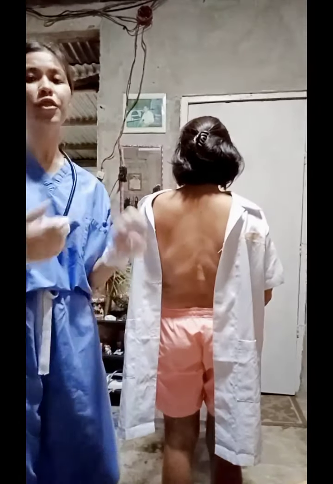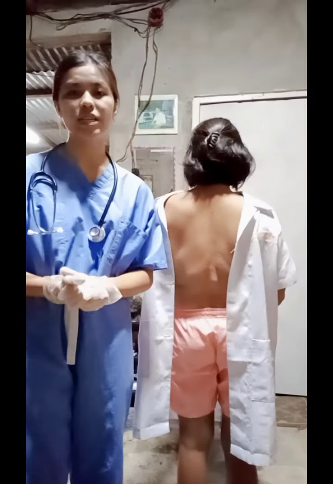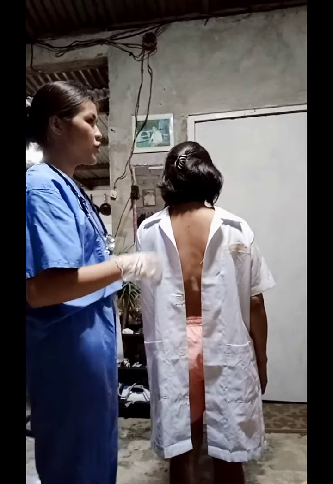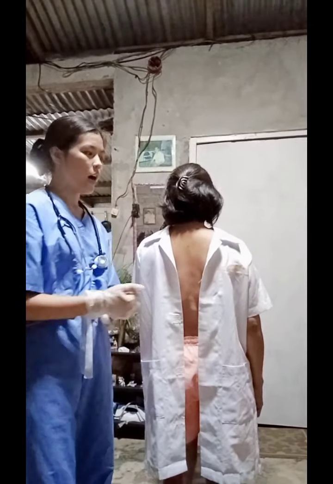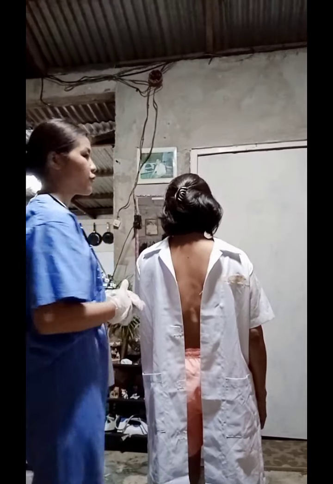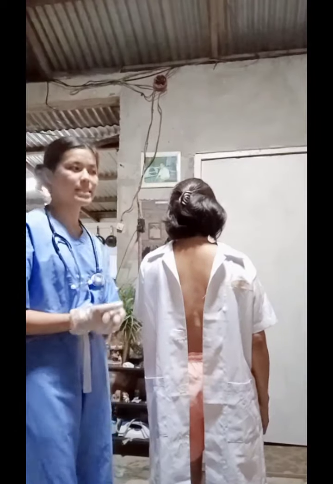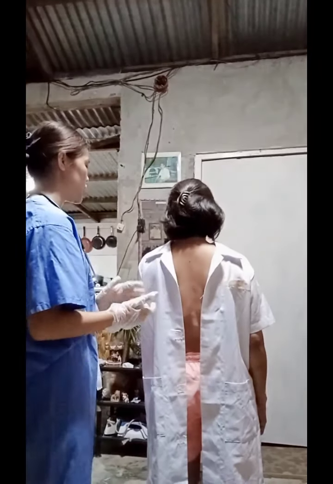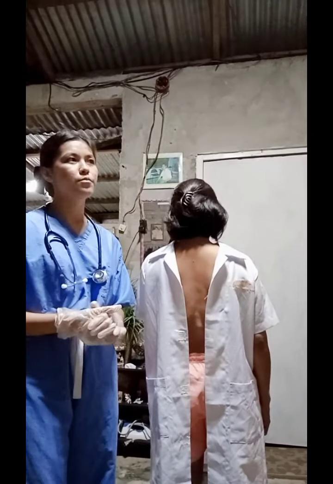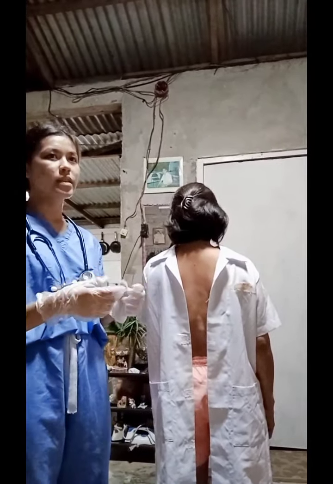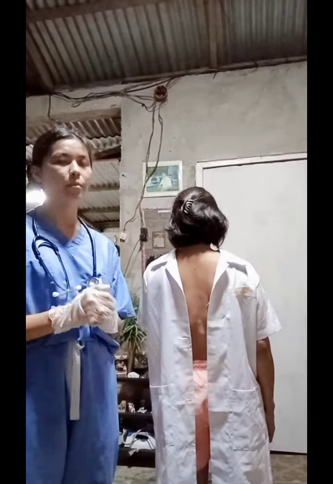Let's proceed to the third sequence of the respiratory system assessment, which is percussion. In percussion, there are also two divisions that we need to follow. The first one is assessing the lung fields, and the other one is assessing for diaphragmatic excursion. Before we proceed to percussion, I just need to tell my patient the different tones or sounds in percussion.